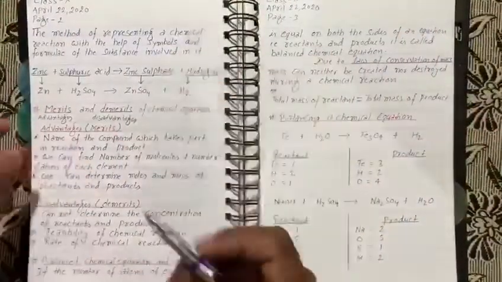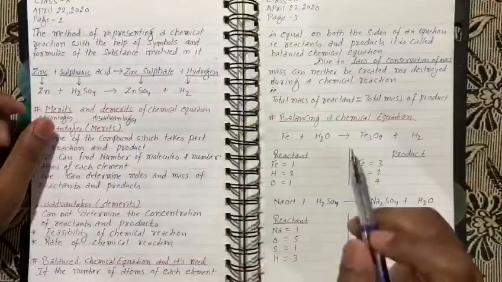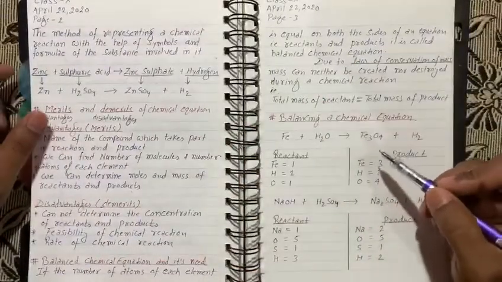तो इसीलिए रिएक्टेंट का मास और प्रोडक्ट का मास इक्वल होना चाहिए. तो दैट इज व्हाई इट इज वेरी मच इंपॉर्टेंट टू बैलेंस द केमिकल इक्वेशन सो दैट इक्वलिटी शुड बी मेंटेन. Now, how the balancing is going to be done, that I am going to discuss.